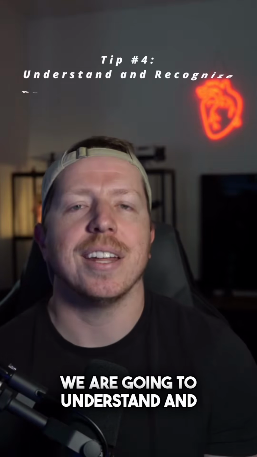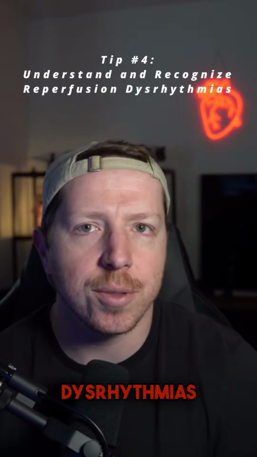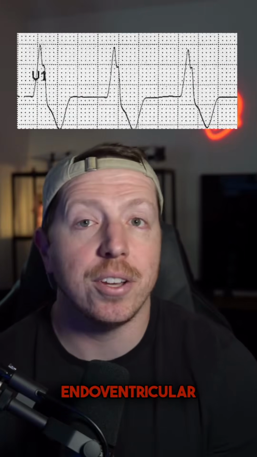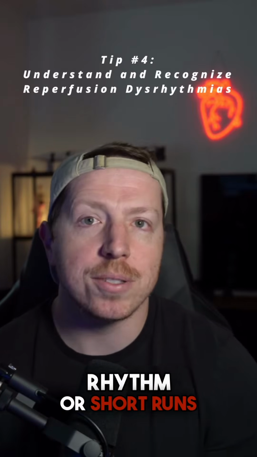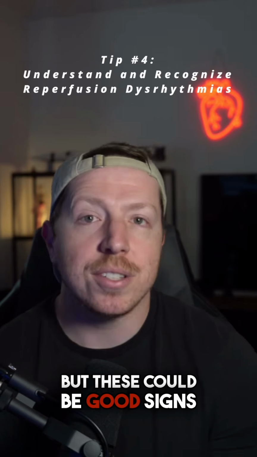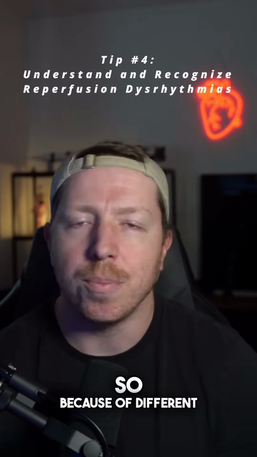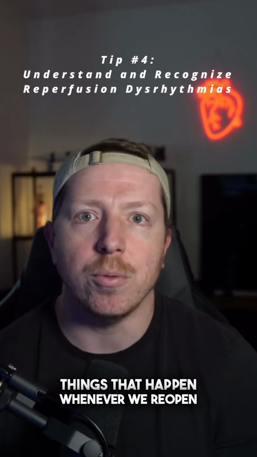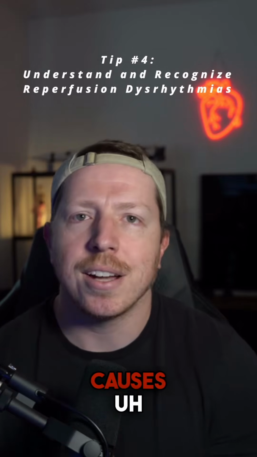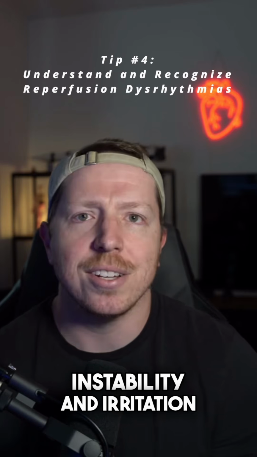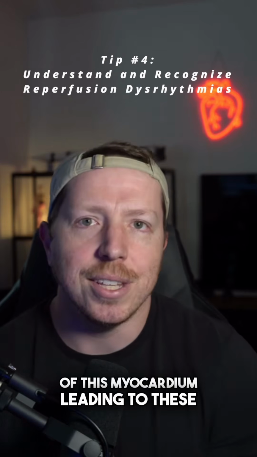cardiogenic shock. For tip number 4, we are going to understand and recognize reperfusion dysrhythmias. So this could be an accelerated idioventricular rhythm or short runs of VTAC even, but these could be good signs that we actually have good reperfusion of that area of the heart. Because of different things that happen whenever we reopen these coronary arteries, it causes instability and irritation of this myocardium leading to these dysrhythmias.